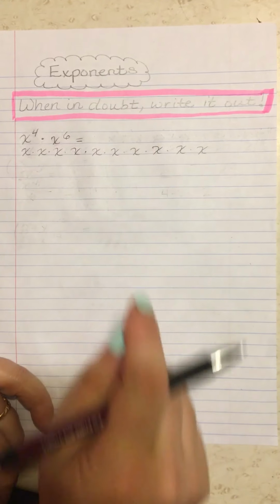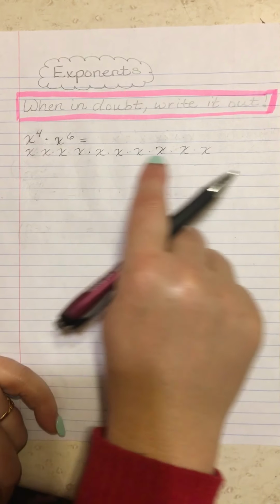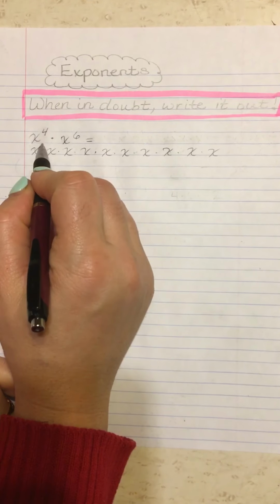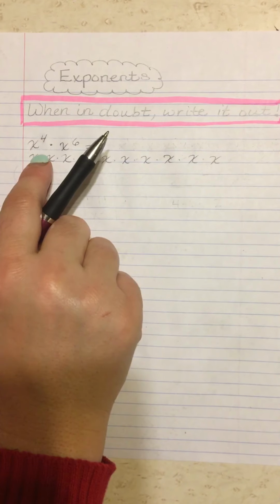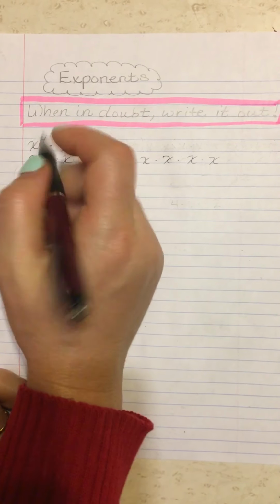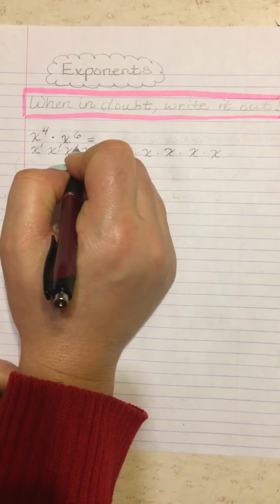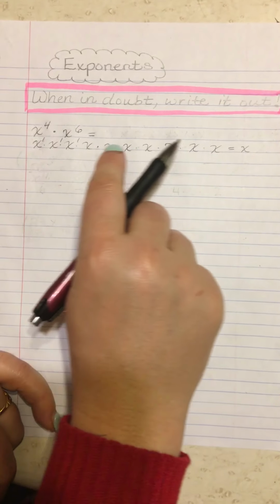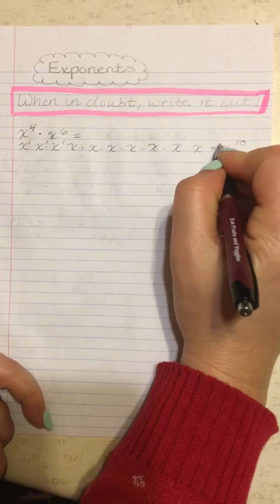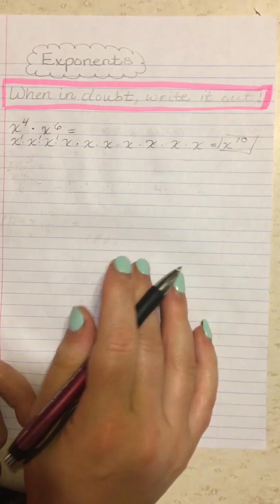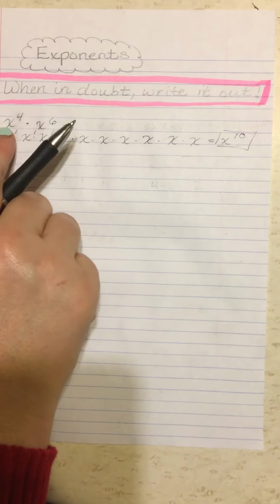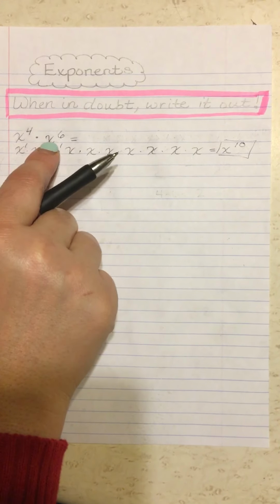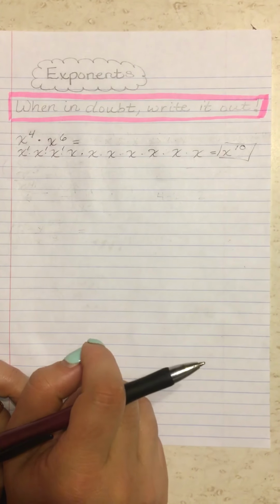So when in doubt, we're going to write it out. We're always going to write it out to see that we understand. We know that there is an invisible 1 for all of these x's. So if we were to write all those out and add all of those 1s, we get x to the 10th power. So when the bases are the same, you keep the base the same, and you add the exponents.